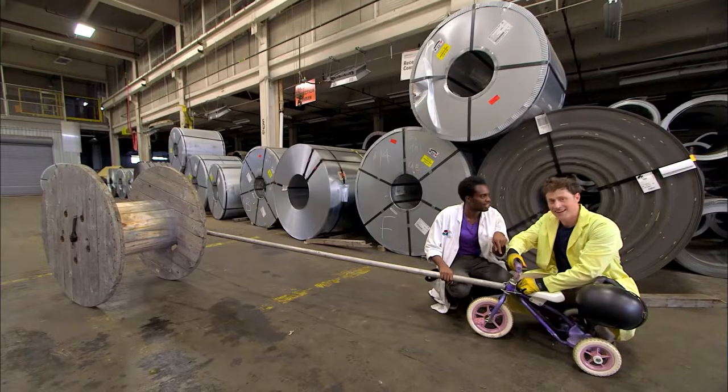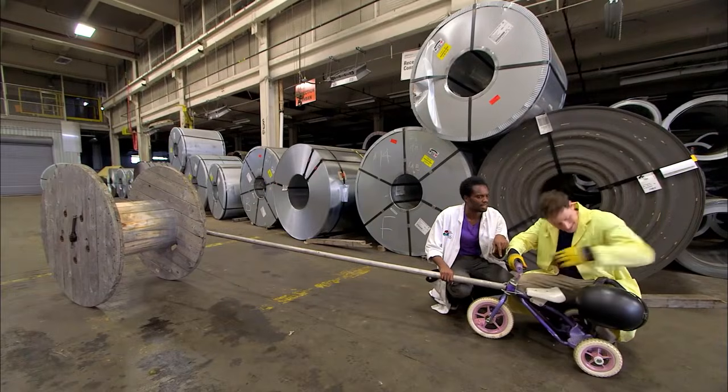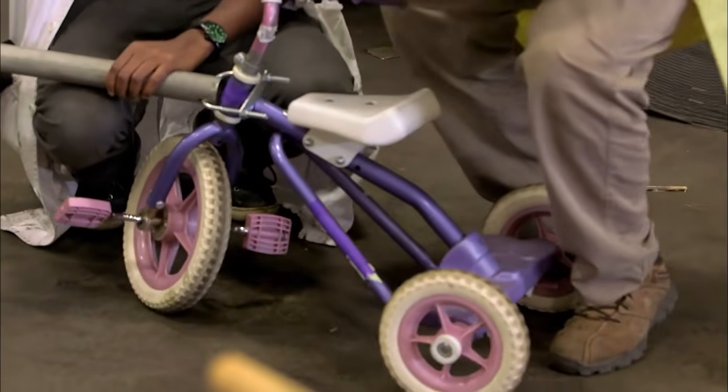All right, so we have it all wound up and we're ready to try it again, but with one change. Phil, what's with the trike? I ride the trike. It's like I always say, what's the point of building something big if I can't ride it? There's no way you're gonna fit on this thing.